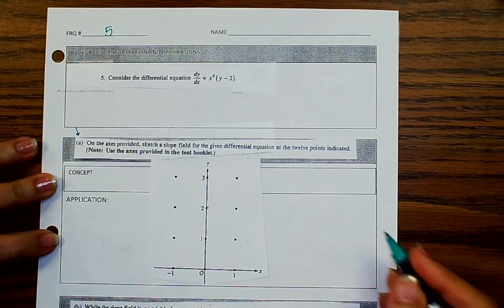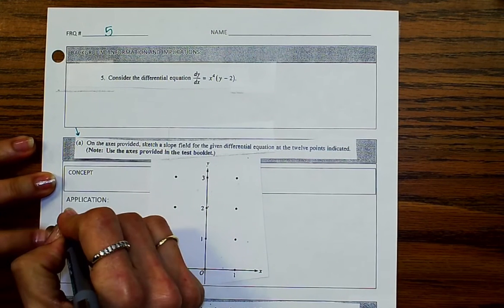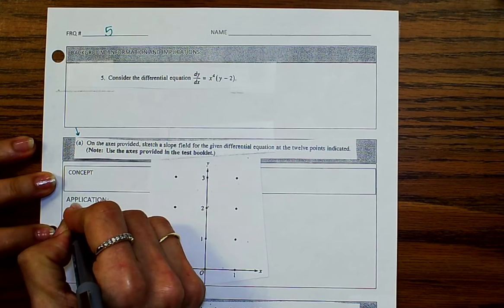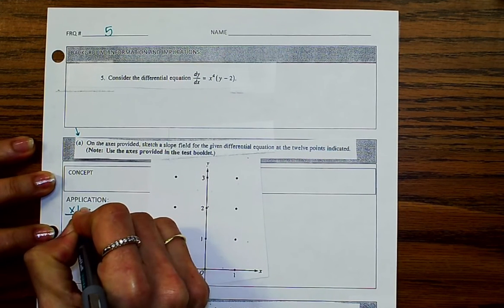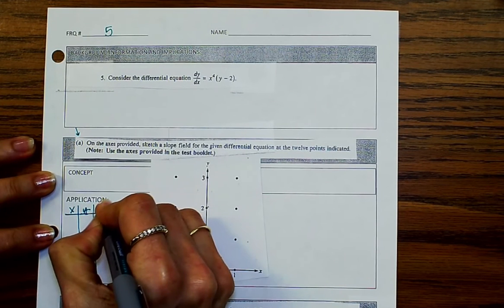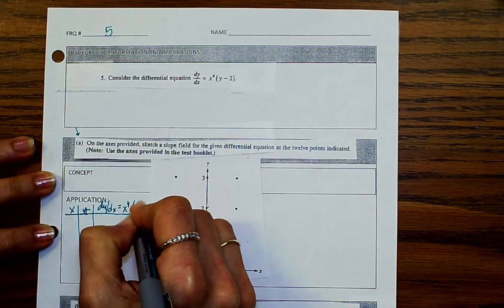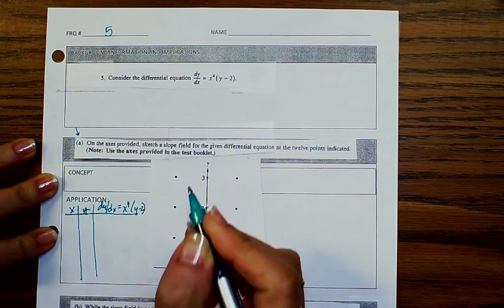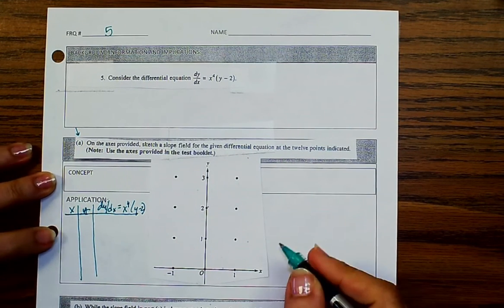So I have my point, which is an x and a y, and then I have dy/dx, which is defined as x to the fourth times (y minus 2). And I have these 12 points that are listed here.